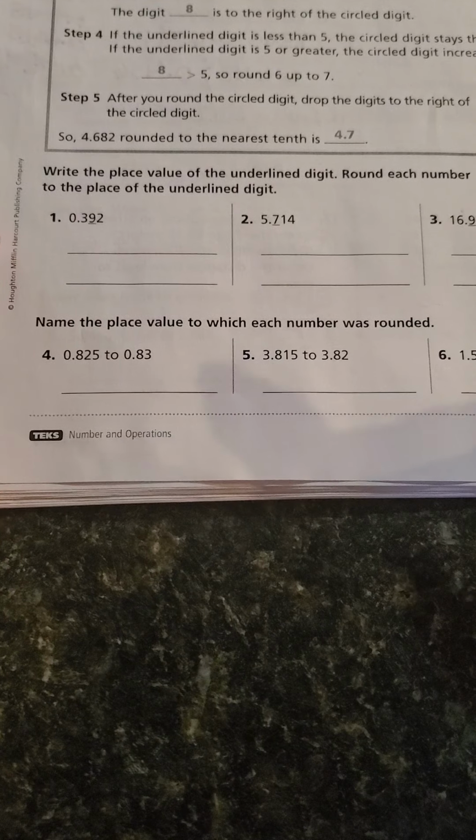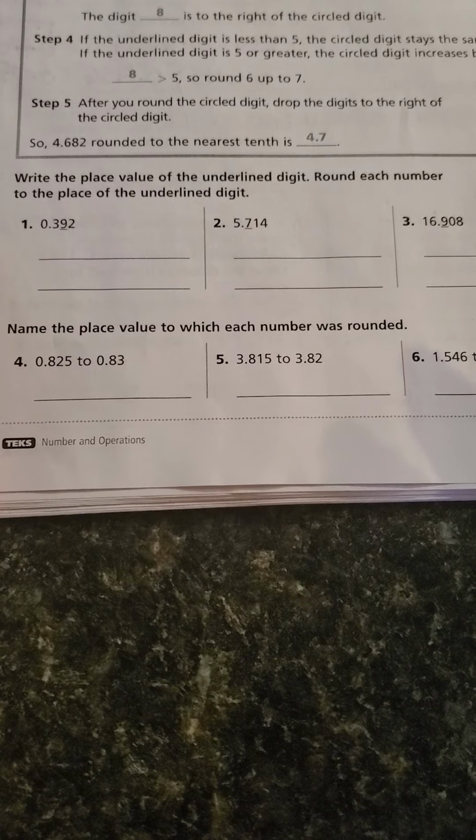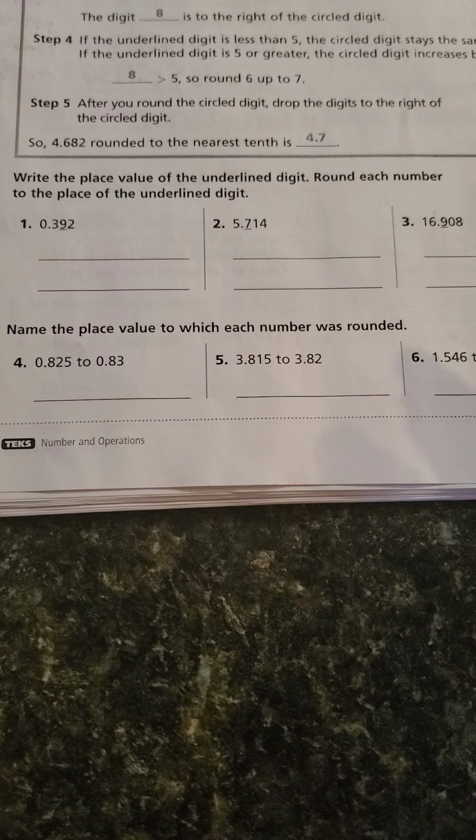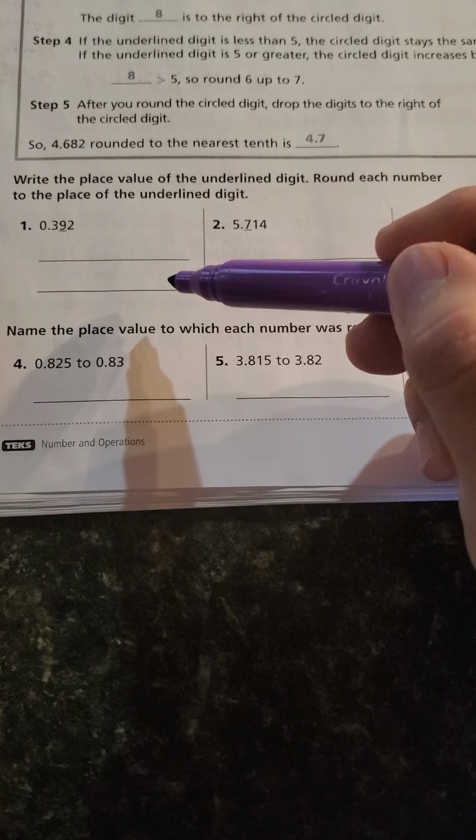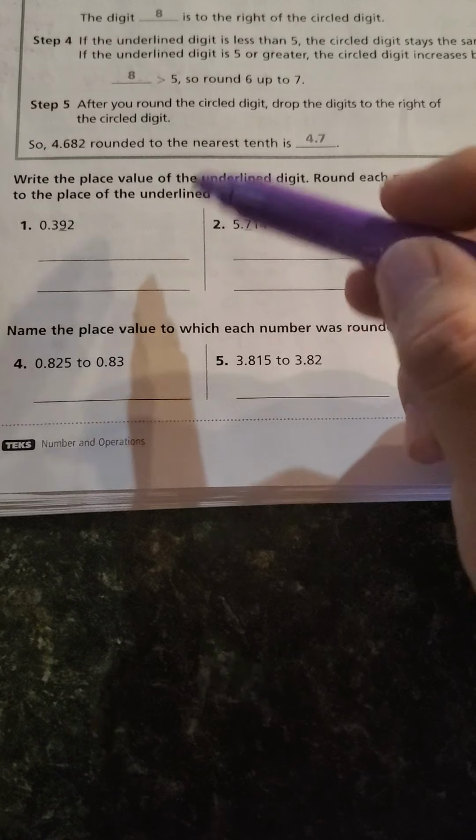Okay. So let's look at the bottom, number 1 through 3. It says write the place value of the underlying digit, round each number to the place of the underlying digit. So here it's telling us two things. We have 2 blanks here, 2 answers. Write the place value of the underlying digit. That's the first thing we're going to do.